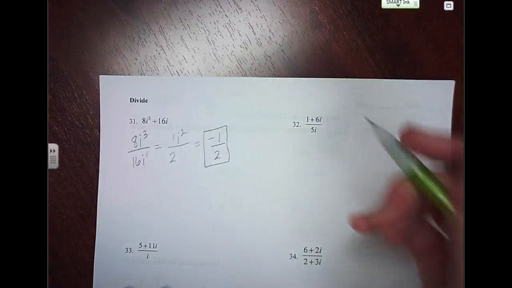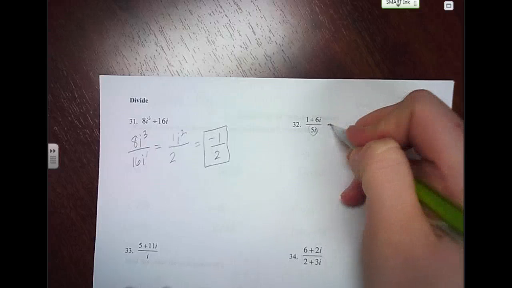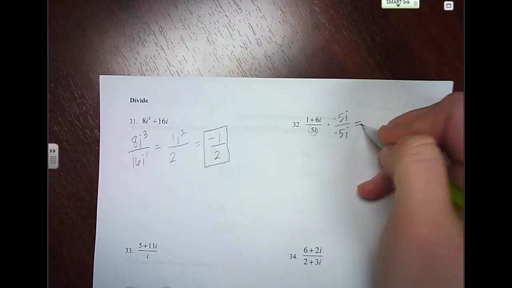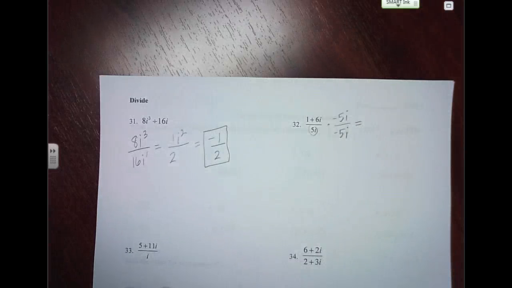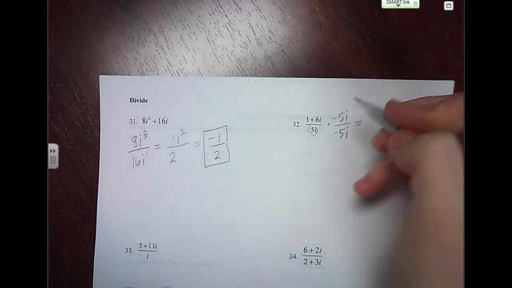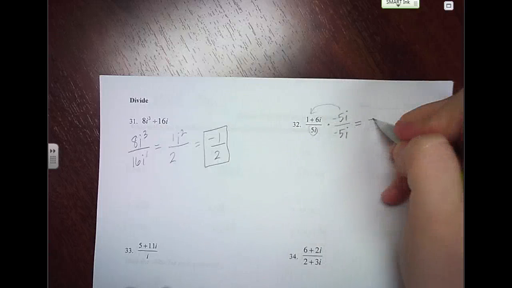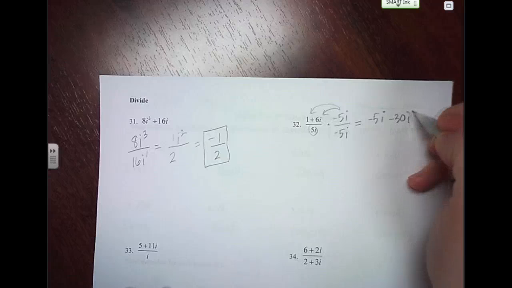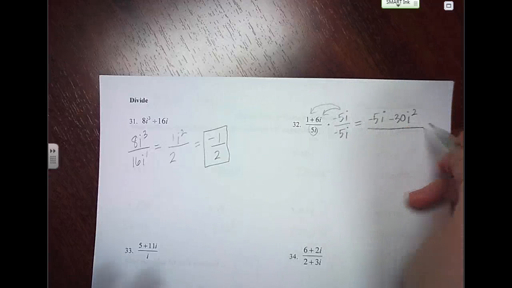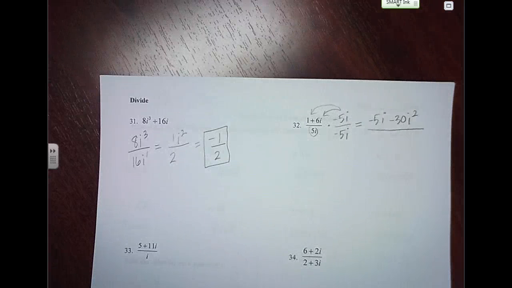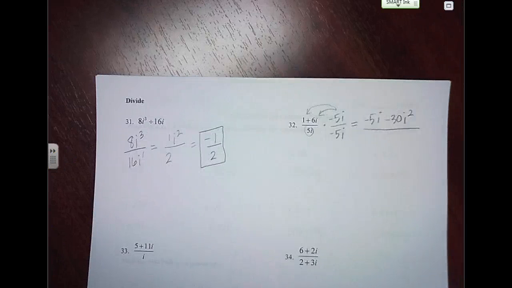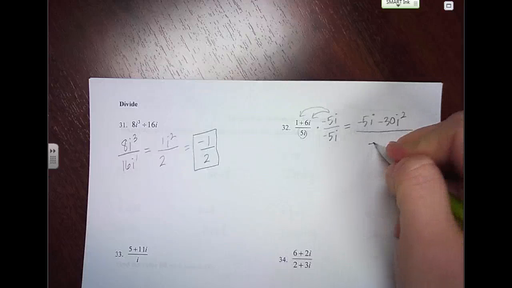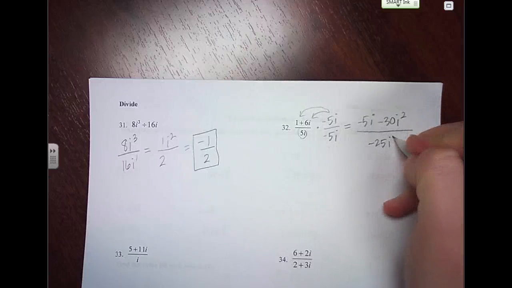Okay, 32. We're going to multiply by the conjugate. So I'm going to multiply by negative 5i. So here I'm going to distribute. So negative 5i minus 30i squared over, and then on the bottom we get 5i times negative 5i, so that's going to be negative 25i squared.